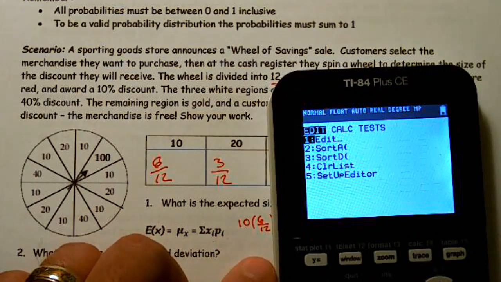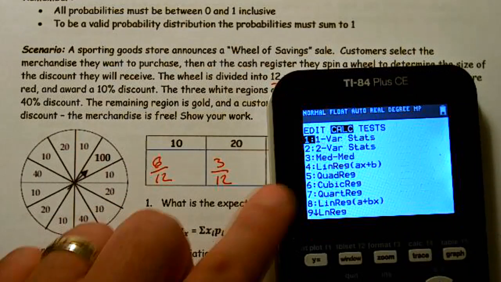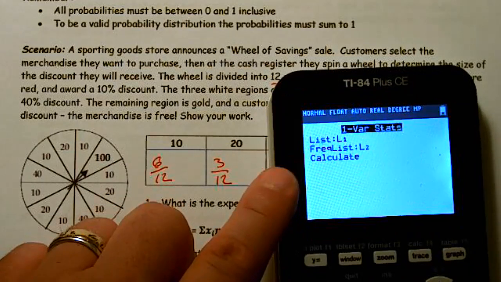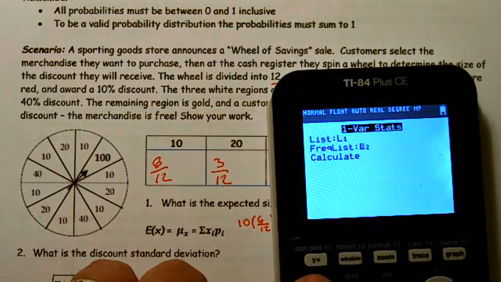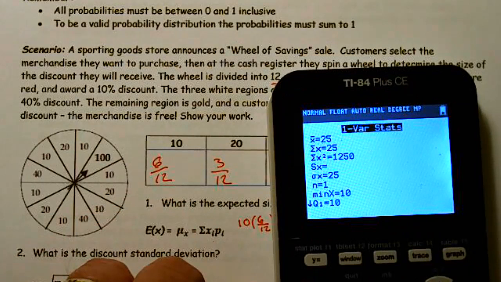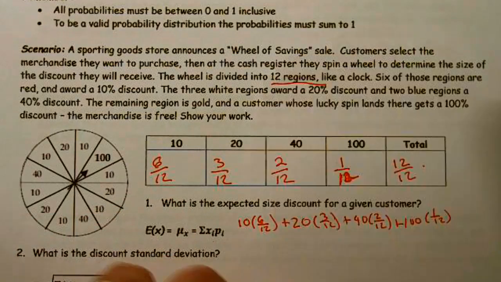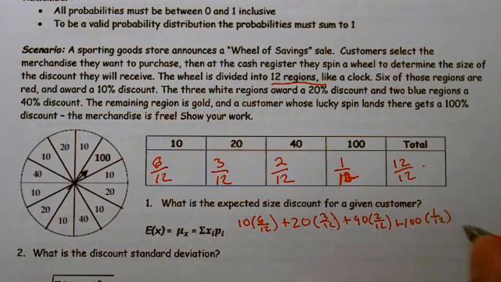So now I'm going to go stat, calc, one variable statistics. My list is L1. My frequency is L2. And sure enough, I get my X bar equaling 25. So what I'm expecting here is a 25% discount.